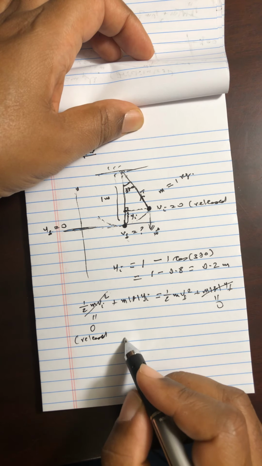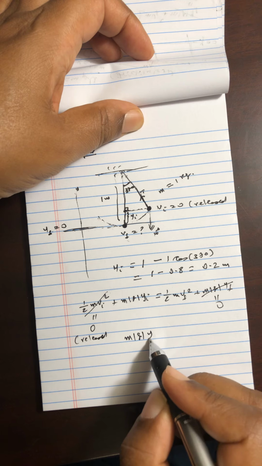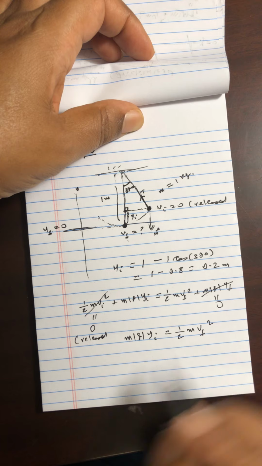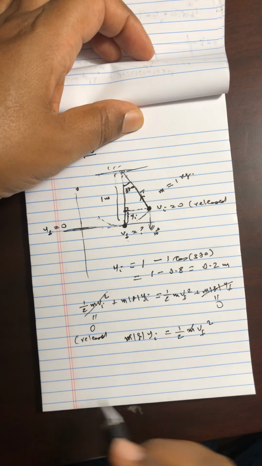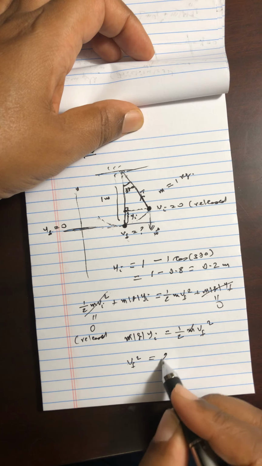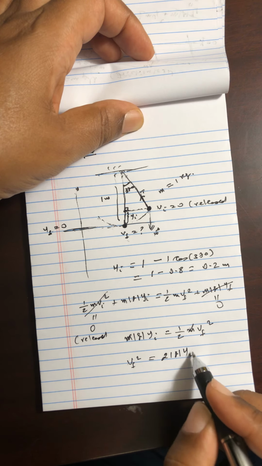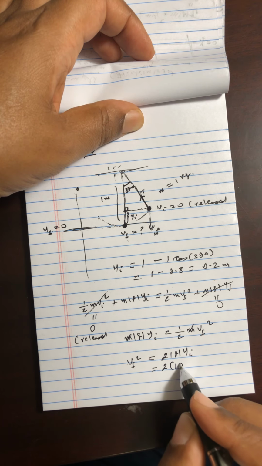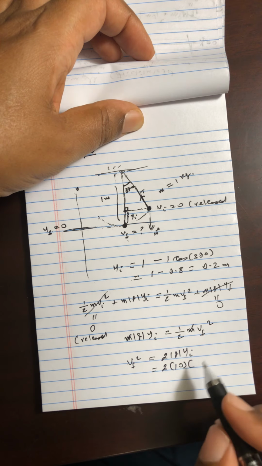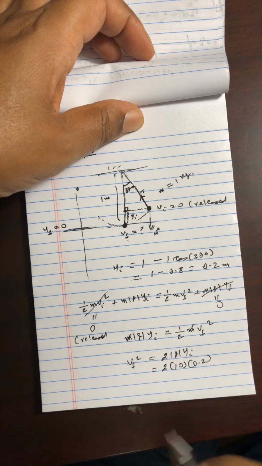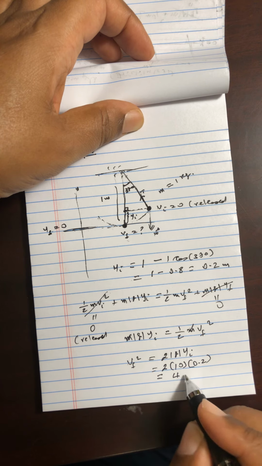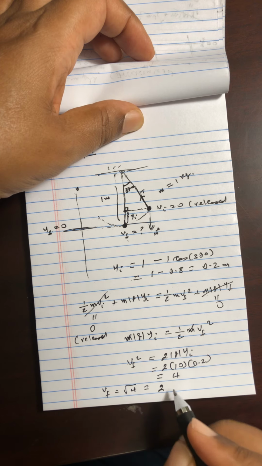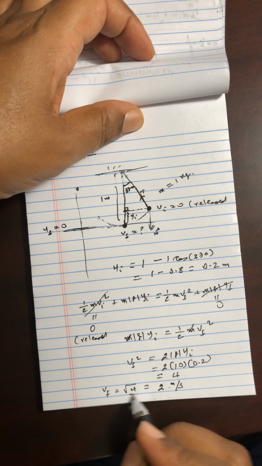So I've got the following equation: mass times gravity times the y coordinate at the initial location equals half m times the speed at the final location squared. You can cancel out the mass, so you get v final squared equals 2 times gravitational acceleration times the y coordinate of the initial location. That is 2 times gravity, approximately 10, times the value of y initial, 0.2. So this is 4. Therefore, the speed is the square root of 4, or 2 meters per second.